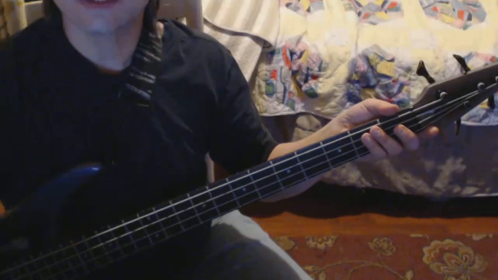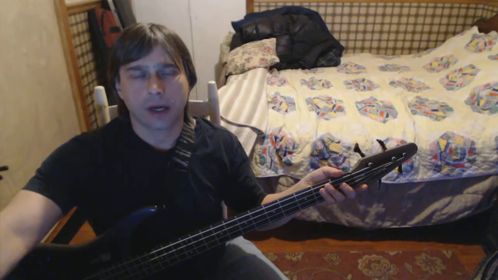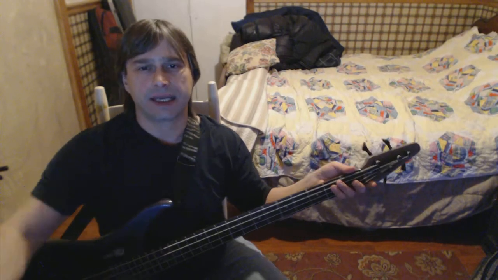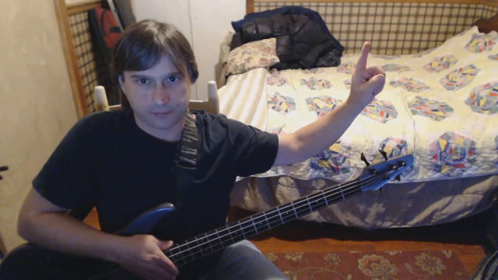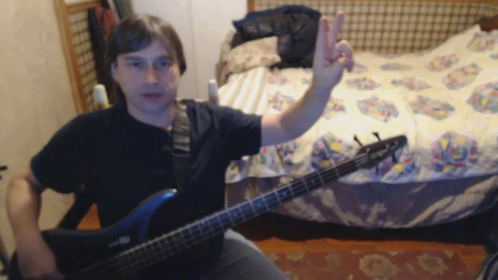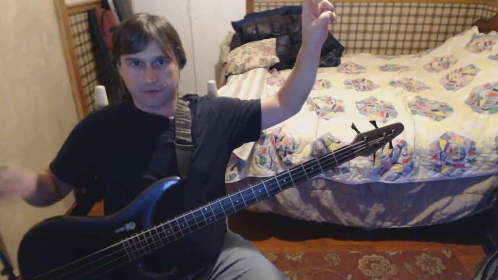So those are the things you want to work on when you are first beginning to play the bass. Get familiar with your strings. That's number one: E, A, D, and G. Second thing you want to do is watch your position of the right hand. Alternate your fingers. First, second, first, second. 1, 2, 3, 4. Keep them alternating.